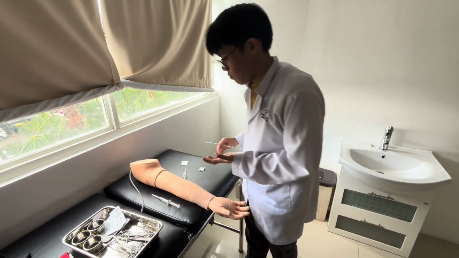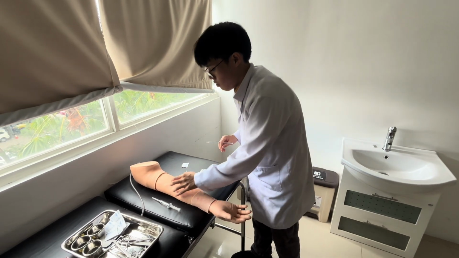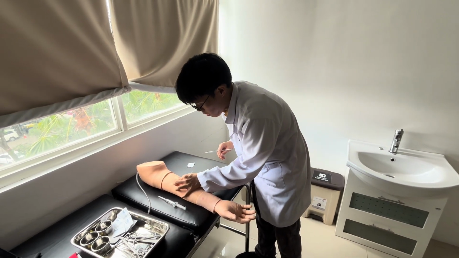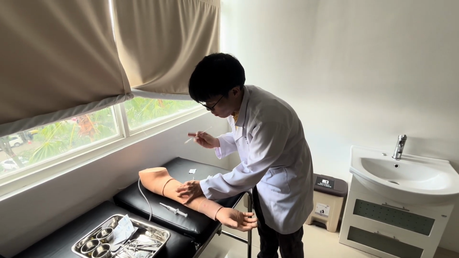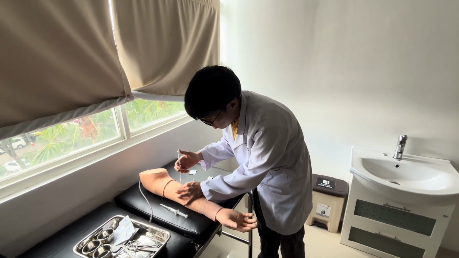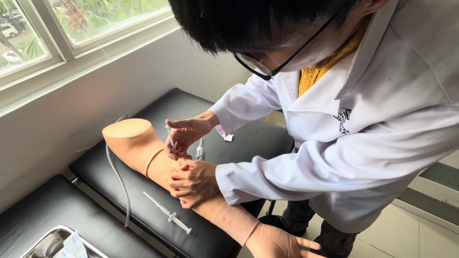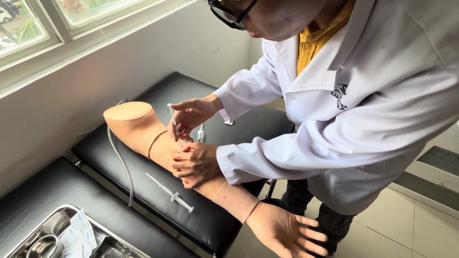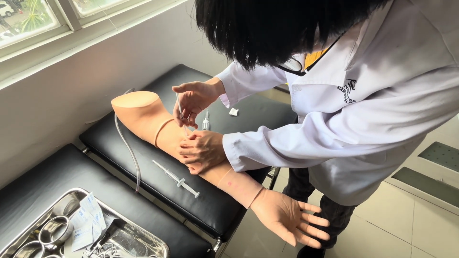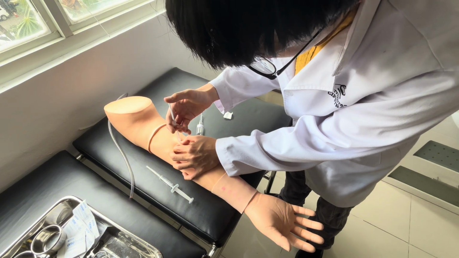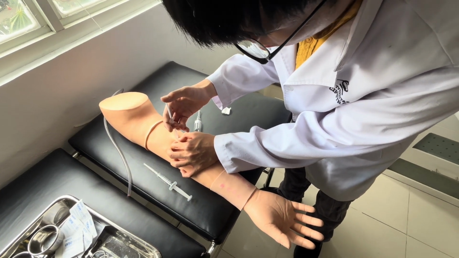And what we'll do is, using your gloved hand, you will pinch the area. So pinch it kind of hard like this. And since the needle is very small, we can do it at 90 degrees. So just insert it immediately. And then do aspiration to make sure no blood is seeping out. And then just inject it slowly. 1 milliliter, 10 seconds approximately.